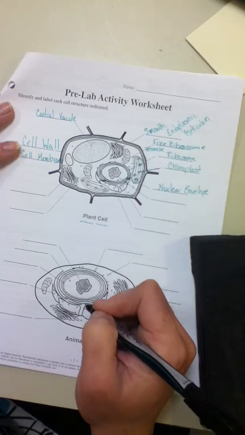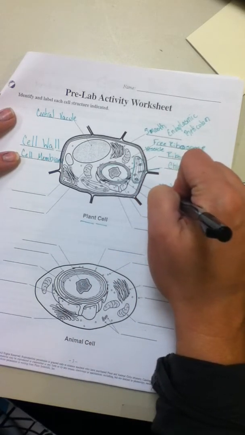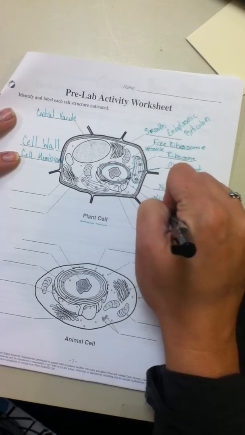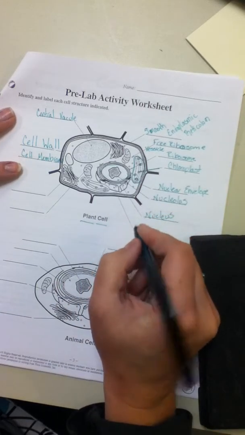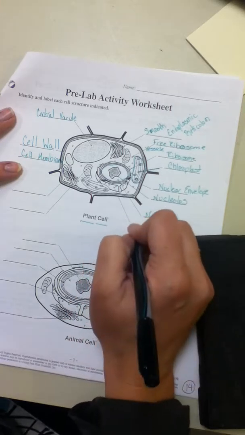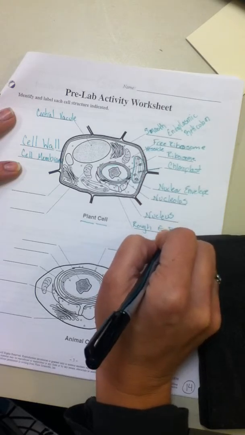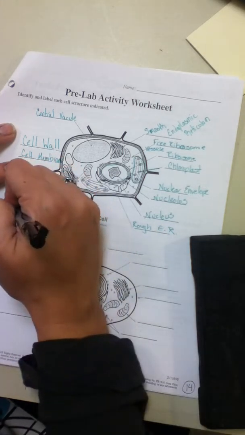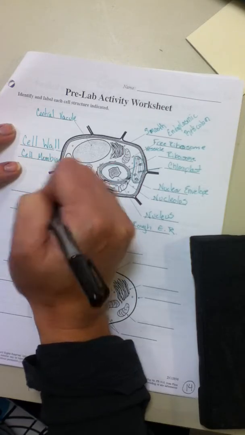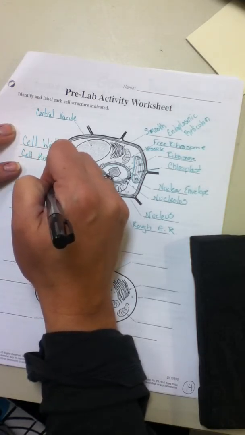It controls what can enter and leave the nucleus. This is pointing to the nucleolus, and this is the nucleus. And then this surrounding it is the endoplasmic reticulum that surrounds the nucleus and is studded with ribosomes, so it's the rough endoplasmic reticulum. This right here is pointing to the mighty mitochondria, and this is pointing to the Golgi apparatus.